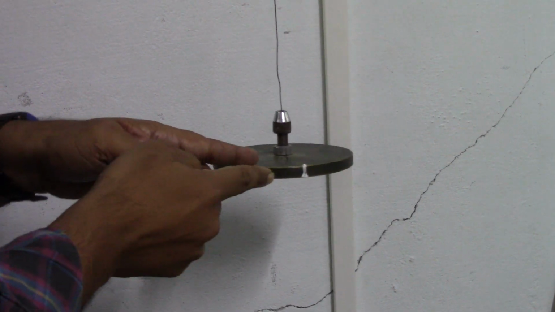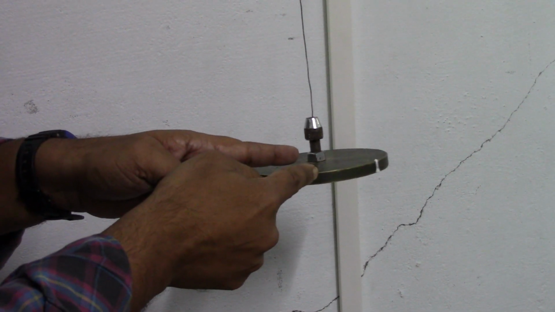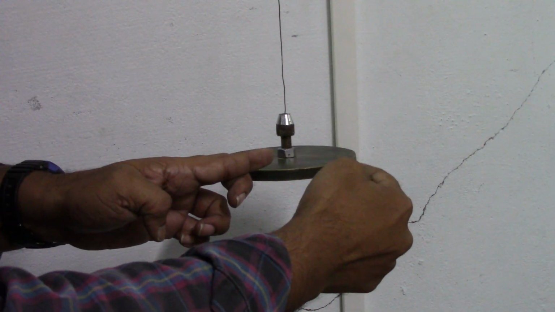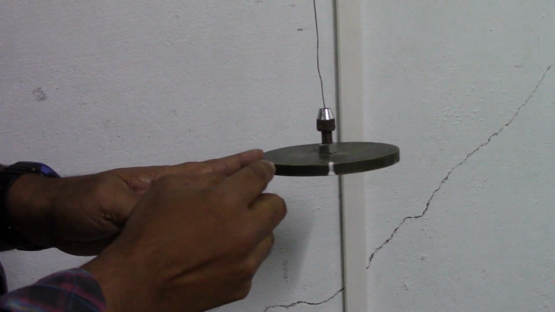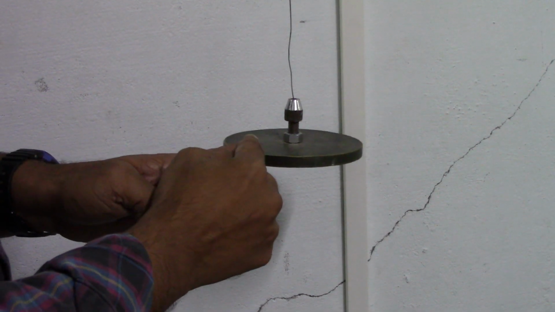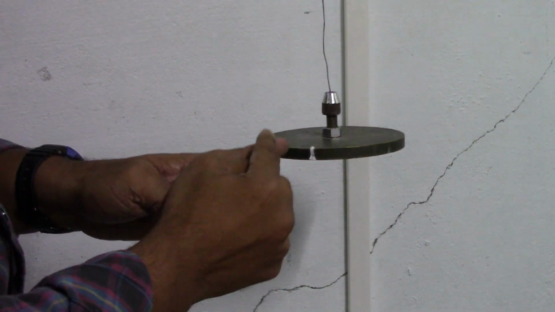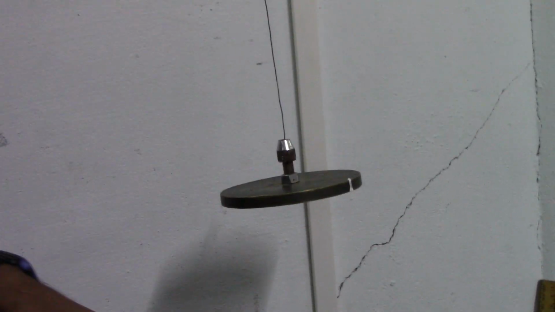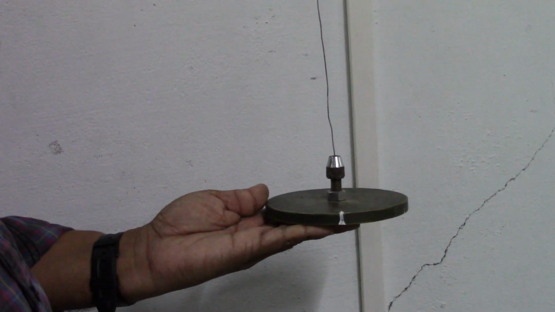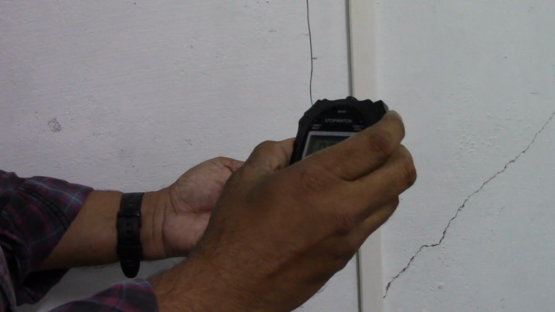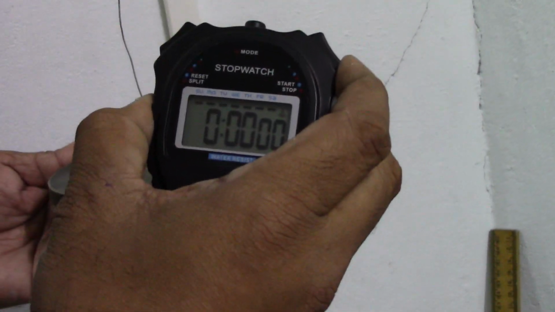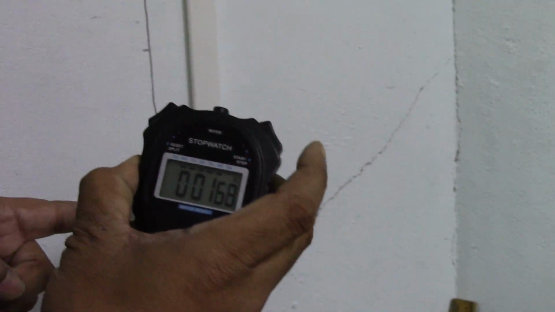First of all, what is one oscillation? If you clearly observe, this chalk piece mark is going from left extreme to right extreme. Then what is one oscillation? Left extreme, right extreme, left extreme. This becomes one oscillation. In this way you calculate the time taken for 20 oscillations. Let me start once again. Let us start both the processes simultaneously.